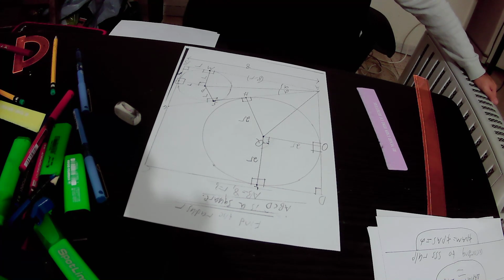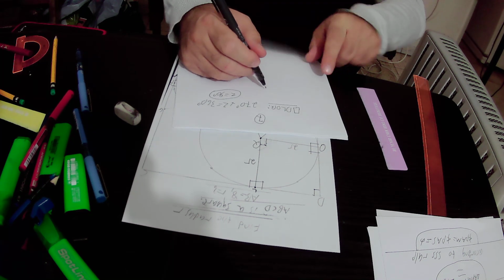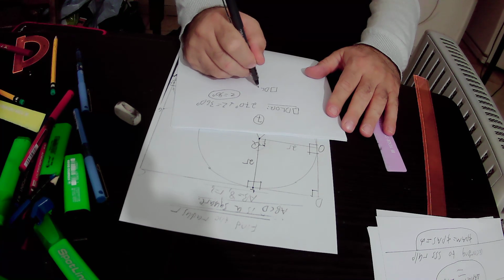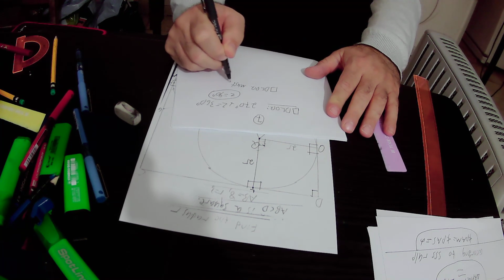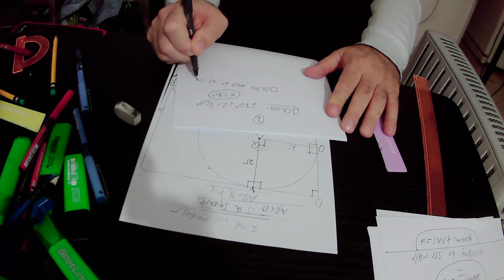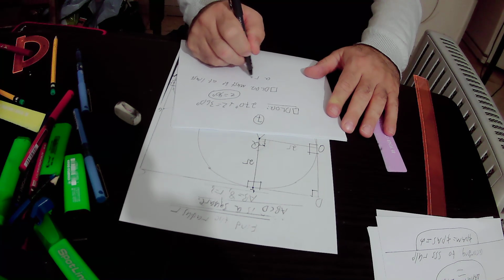If not a square, it must be at least a rectangle. So quadrilateral DLOQ must be at least a rectangle.